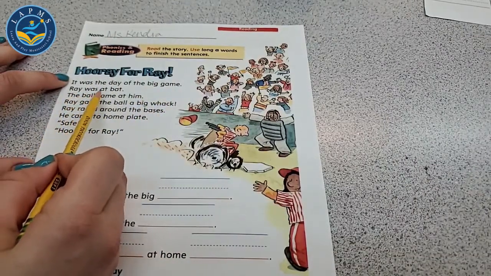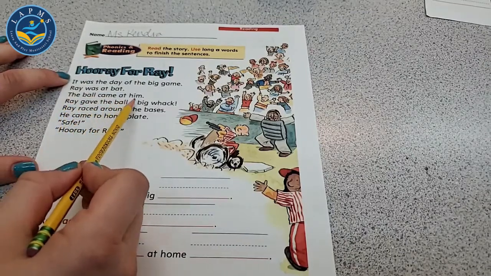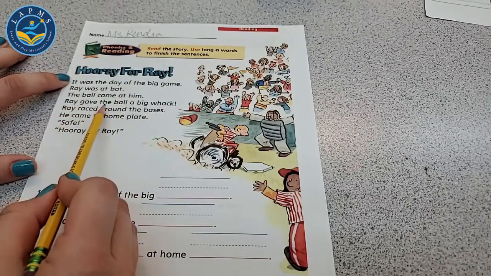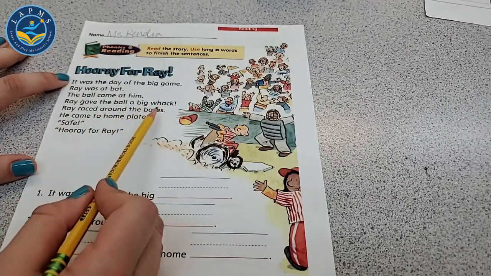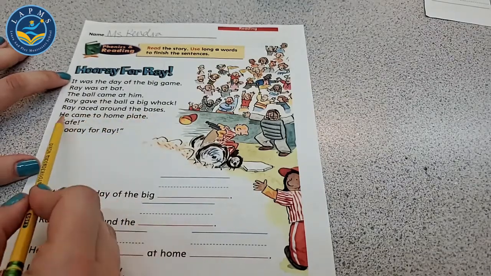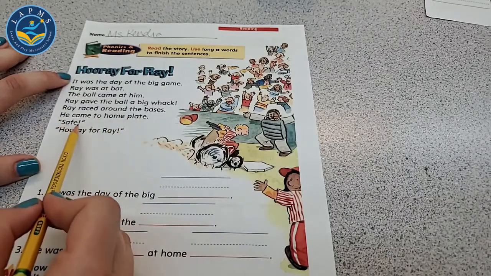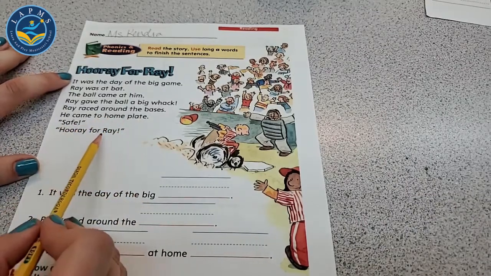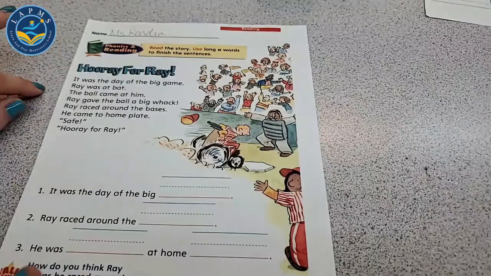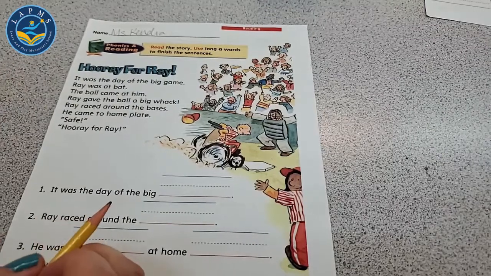Ray was at bat. The ball came at him. Ray gave the ball a big whack. Ray raced around the bases. He came to home plate. Safe. Hooray for Ray. Wow, it sounds like Ray is having a really good day. Hooray for Ray. Let's look at number 1.